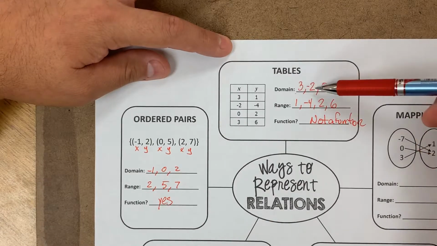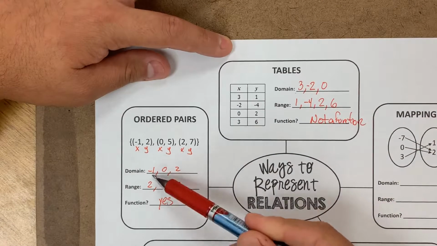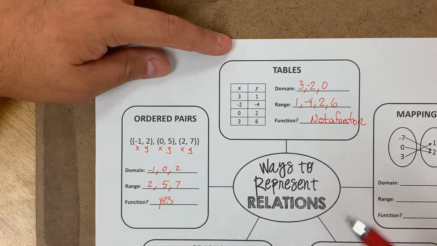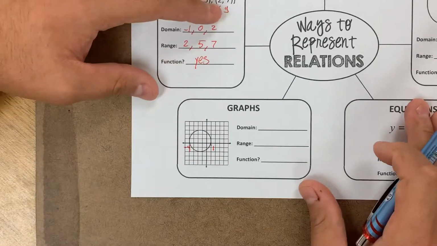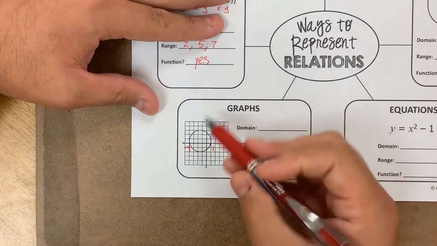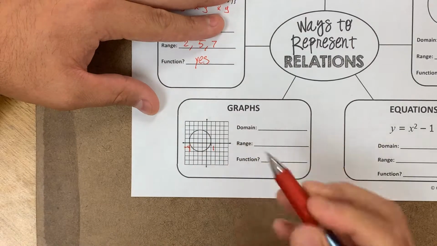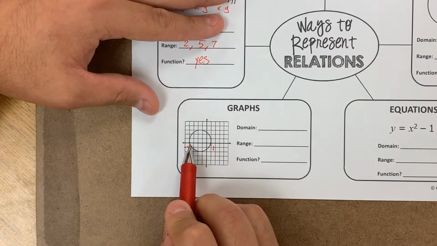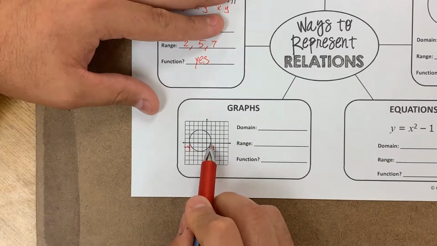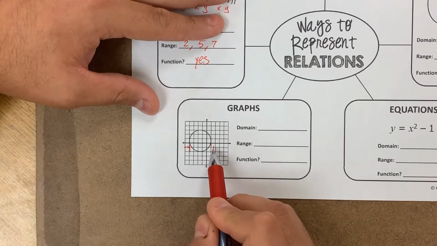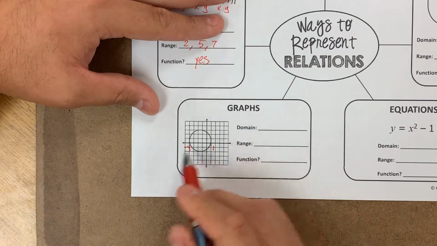So this 3, the -2, the 0, -1, the 0, the 2, those are discrete because they give you actual numbers. The graph does not. It gives you a line of infinite values. The only numbers that we really care about is this -4 and this 1 for the domain, because those are your boundaries.